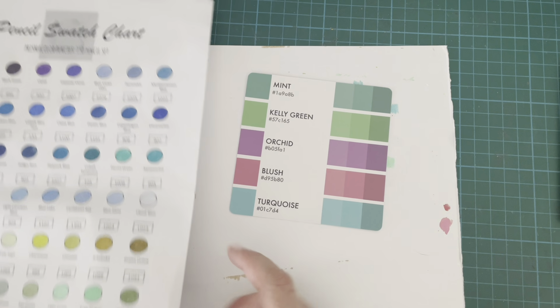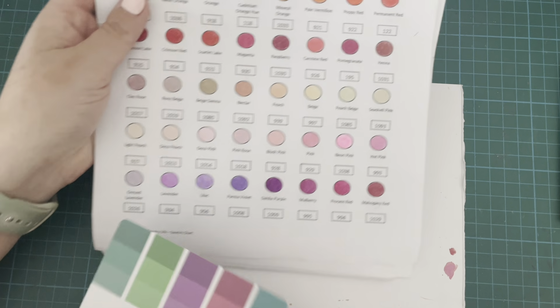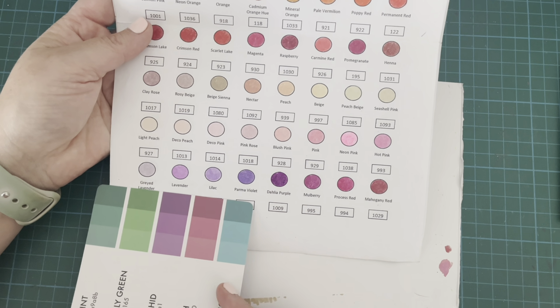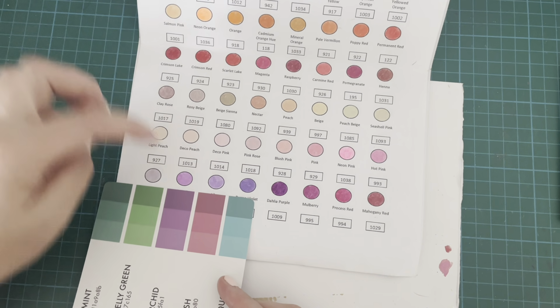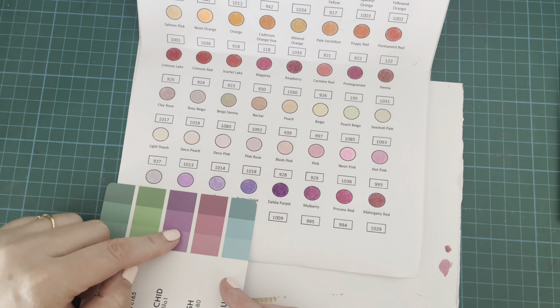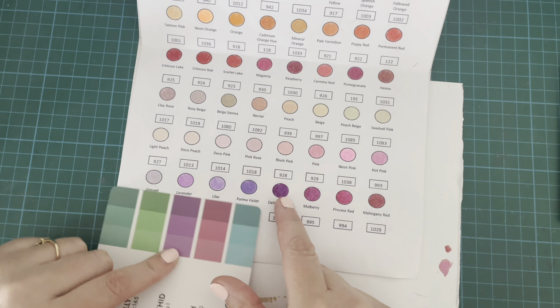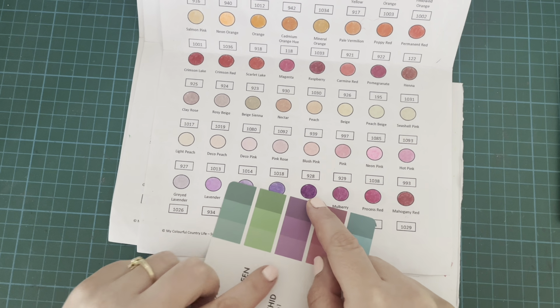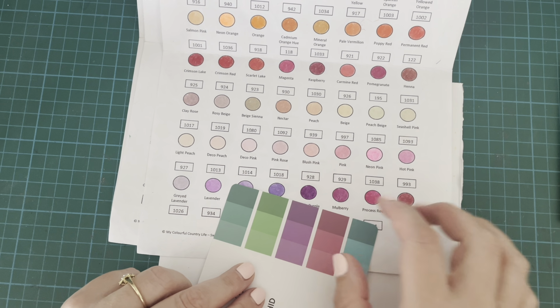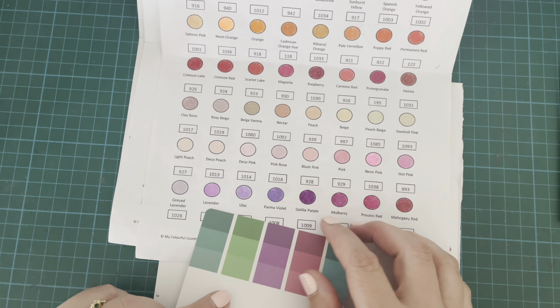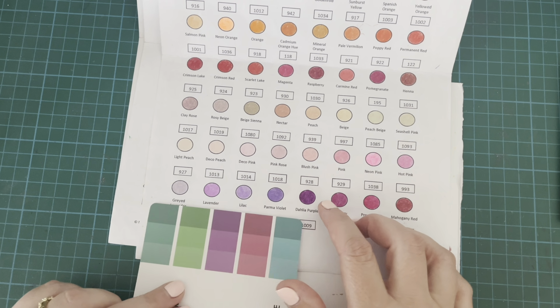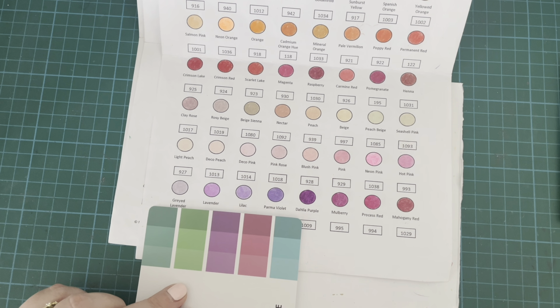Okay, let's look at these orchid colors. I think these are going to be quite tricky. What have we got? I'm thinking this lavender is quite a good match. Maybe the dahlia purple for the darker color. It's a bit brighter, but it could work. So maybe dahlia purple, maybe lavender.